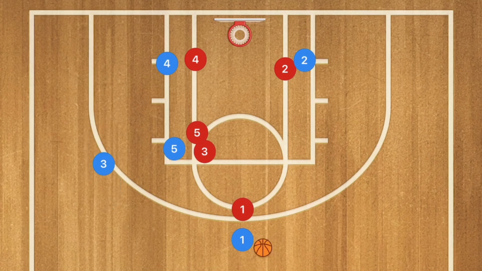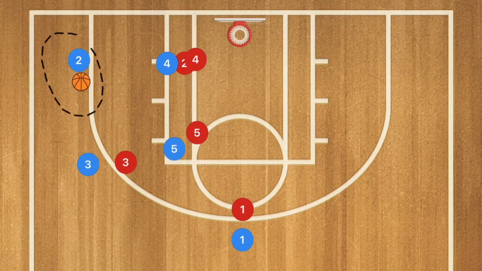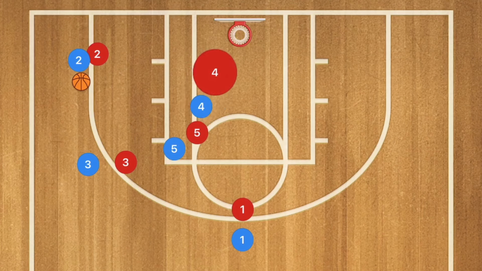Now let's say he can't shoot very well, or he had the defender fight through. We're now going to have player 2 pop through as well, using player 4 as a screen. And if he's open for the mid-range shot or a three-point shot, he could take it. But let's say he gets the ball and player 2 fought through and now he's covered. Well, we're going to have player 4 setting a screen up for player 5.